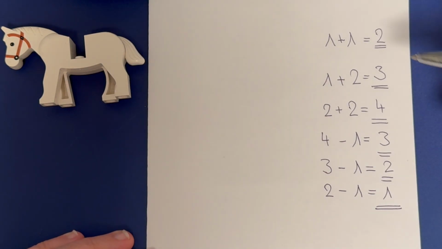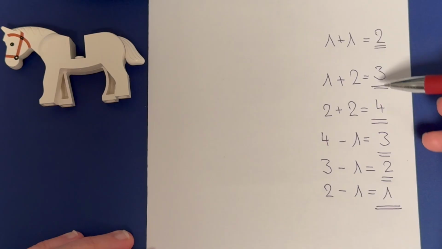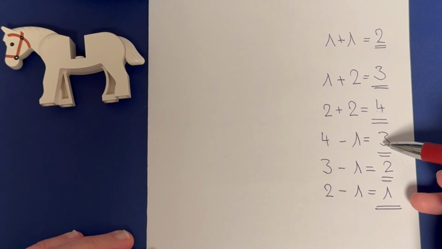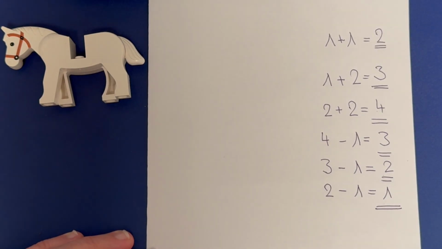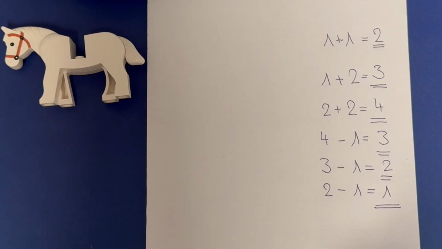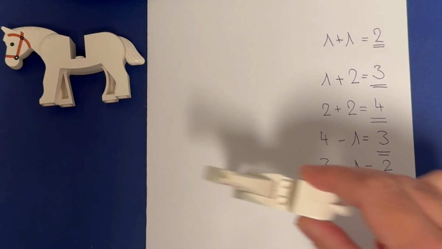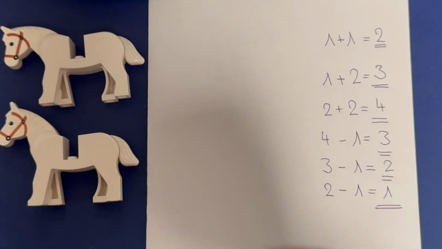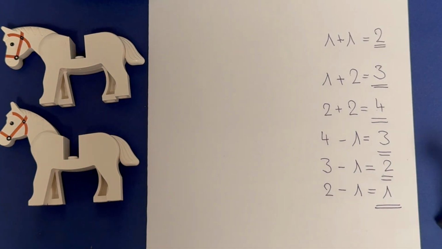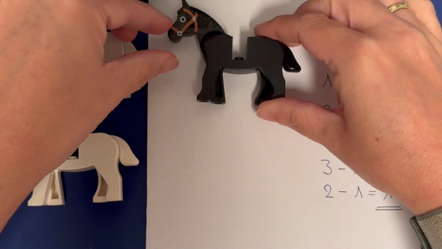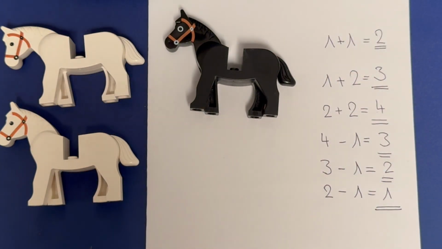So today we did 3 addition problems. And we also did 3 subtraction problems. And now all our horse friends can come back again. With our little horse friends, we can make simple math problems that help us understand how addition and subtraction work.